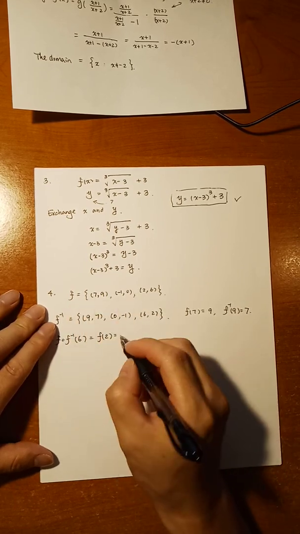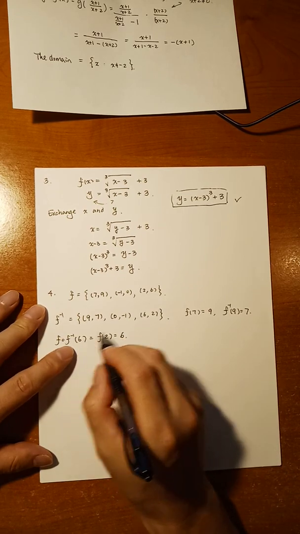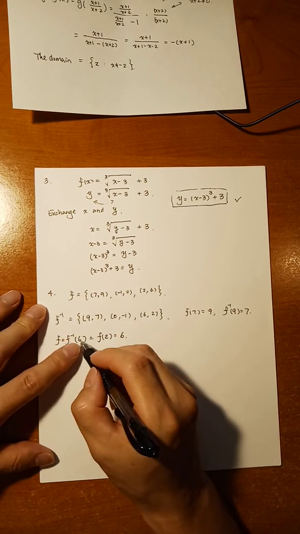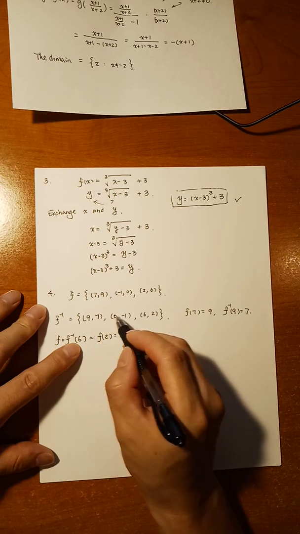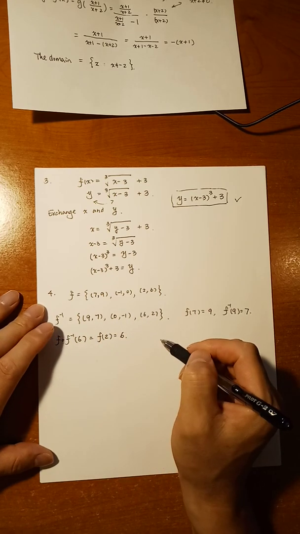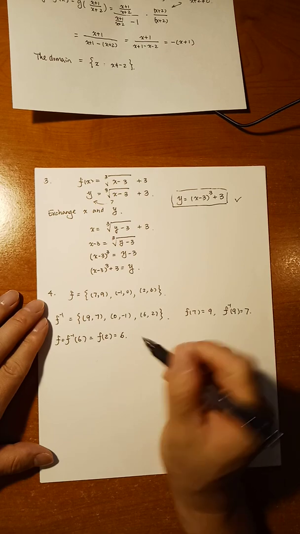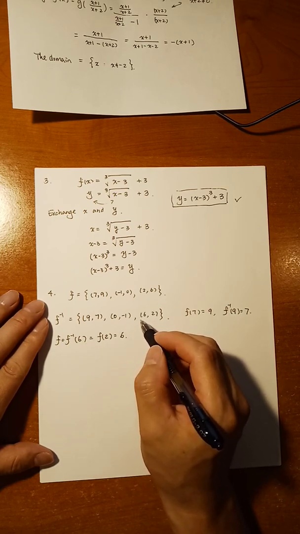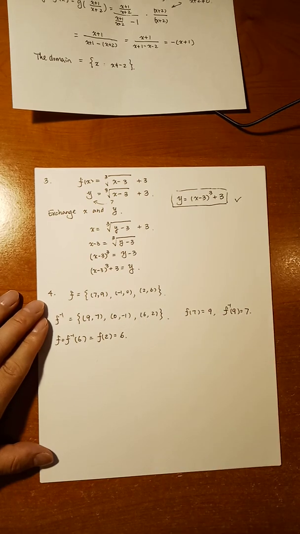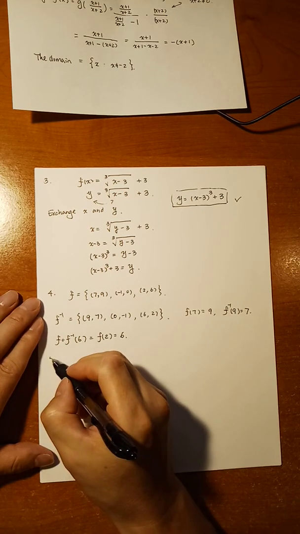F of 2 is 6. If this 6 is outside of the domain, if you have some number not equal to 9, 0, and 6, you can write undefined or does not exist. But this 6 is here. It's not like other problems. All right, so this is a 6. Problem 4, you get 6.